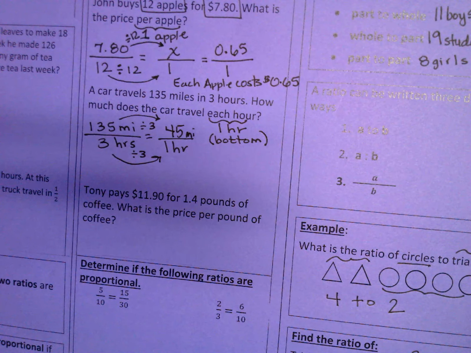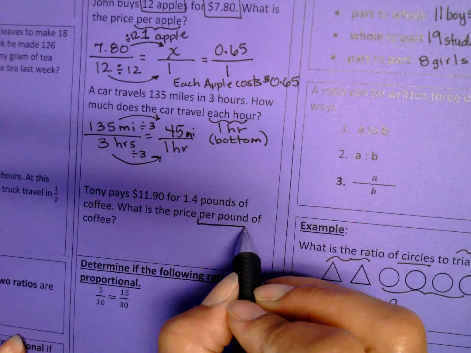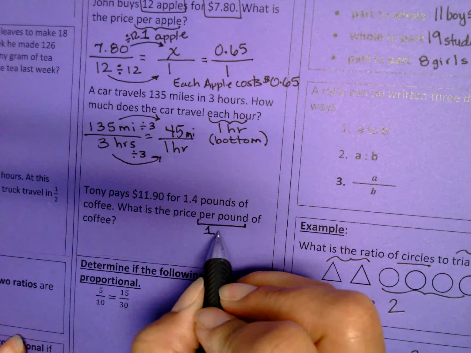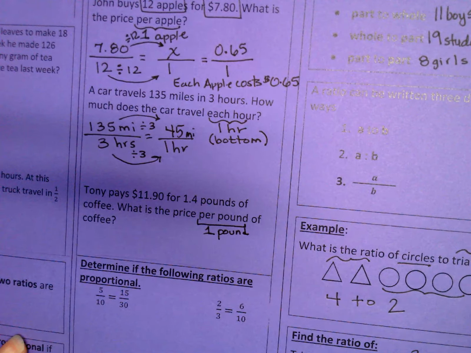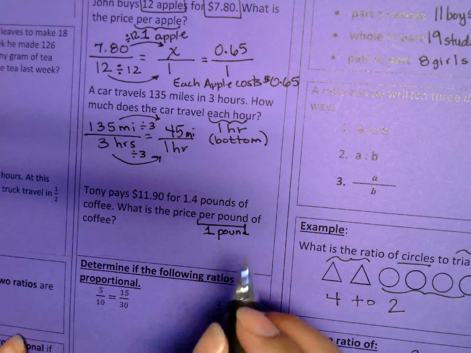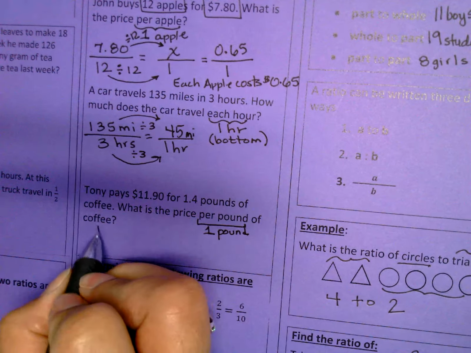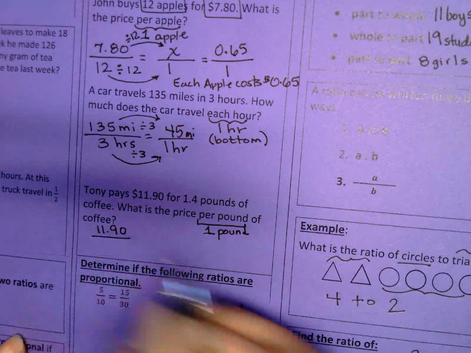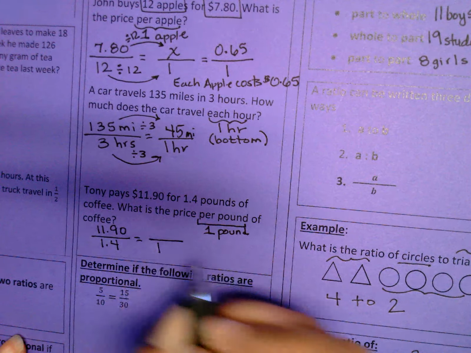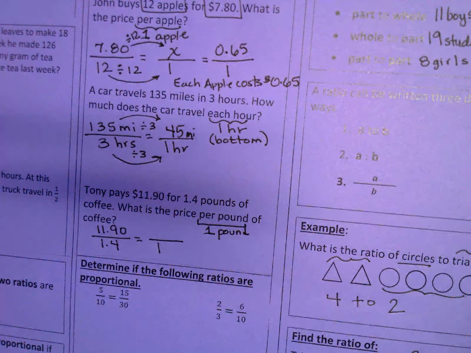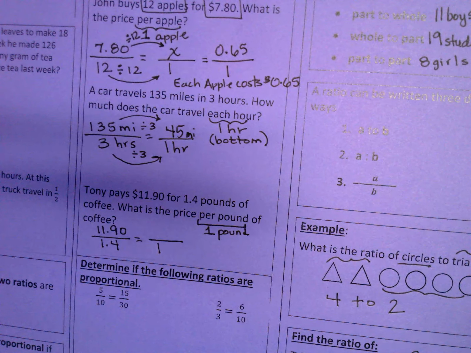So it's going to be this guy that I want at the bottom because I want to change it to a 1. Okay, so make a little note here that this is what you're looking for because you want to know how much it costs for 1 pound. So I need the pounds to be at the bottom. And remember we said that it's not always easy numbers, right? But we know that we're going to end up dividing 1.4 divided by 1.4. That's going to give you a 1.